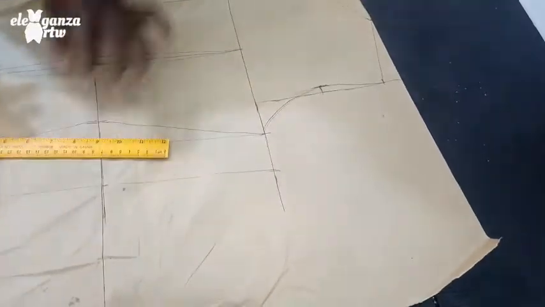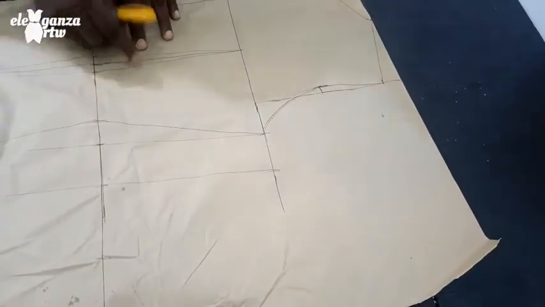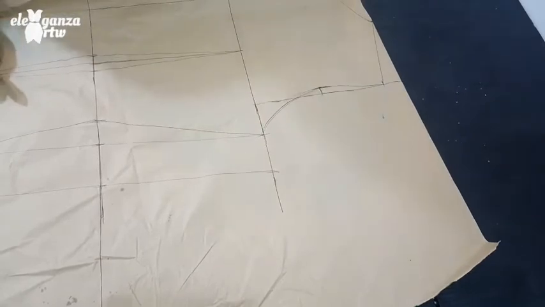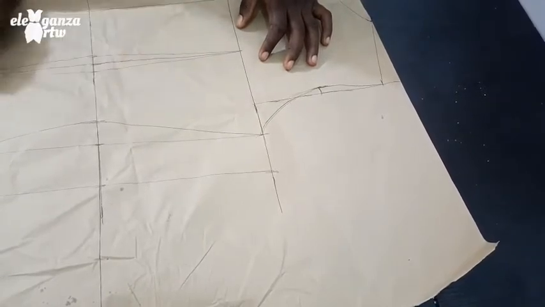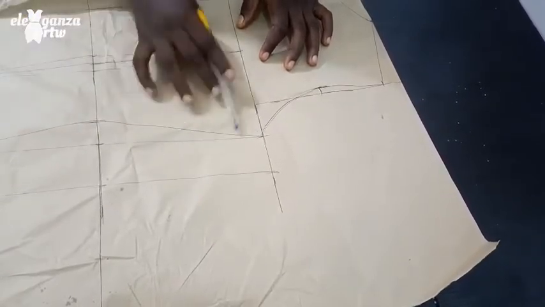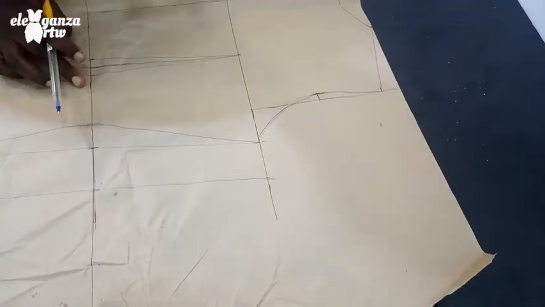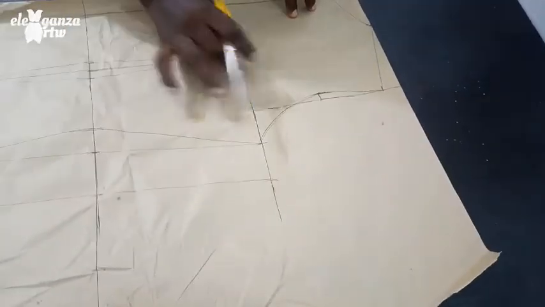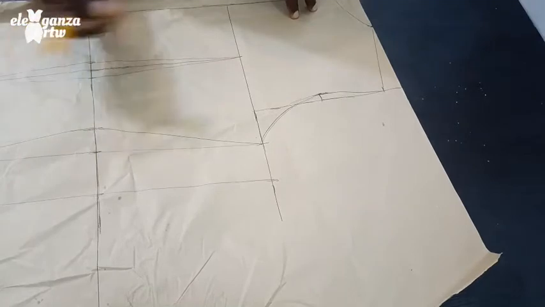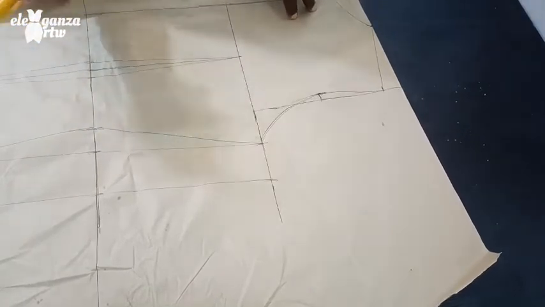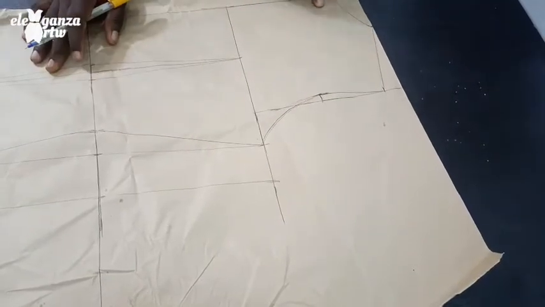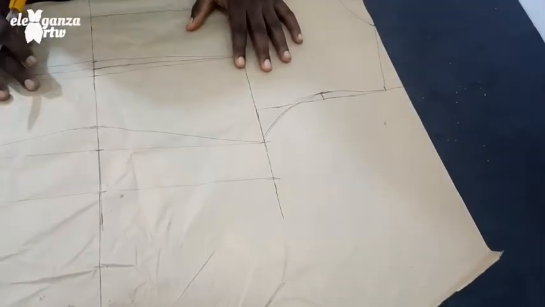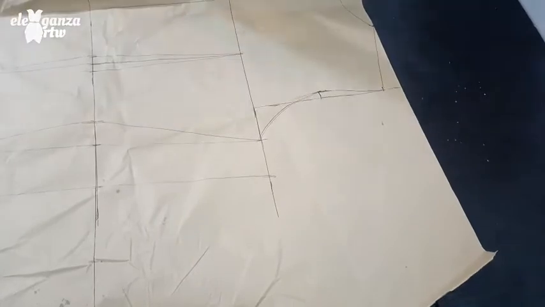So this is like a boning channel for the back. If you want to put more boning channel, you can decide to cut it straight, just like that, or you can just sew a bias and run and put a plastic bone through it. But I'm going to leave mine like this because I'm going to sew a bias on top and put my plastic bone on it.